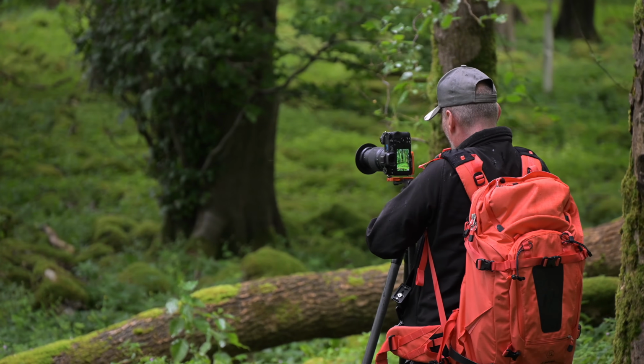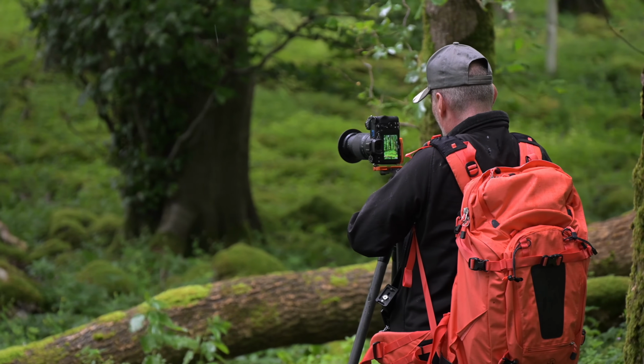It's raining. So it's raining, which is great in woodland. I love a bit of rain because it makes everything so much more vibrant.